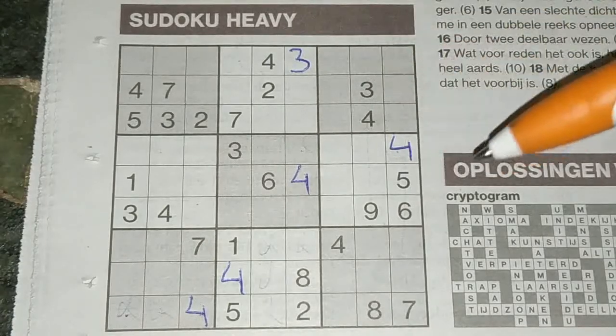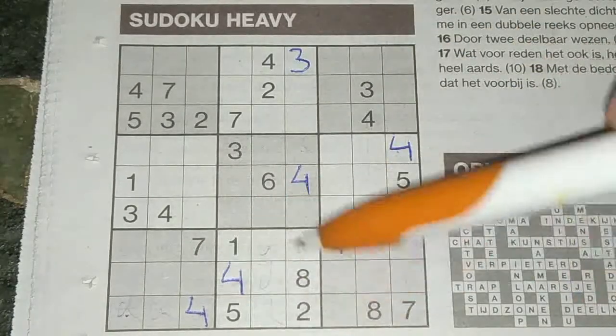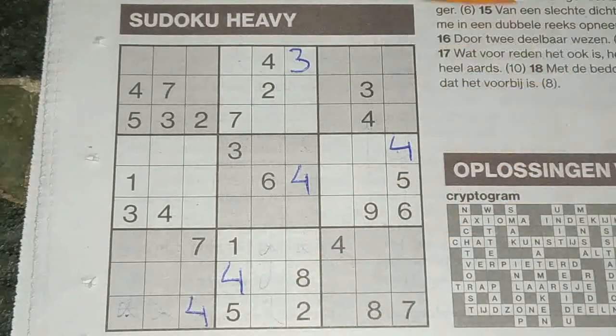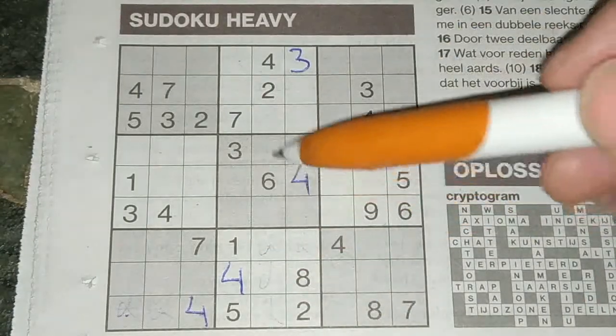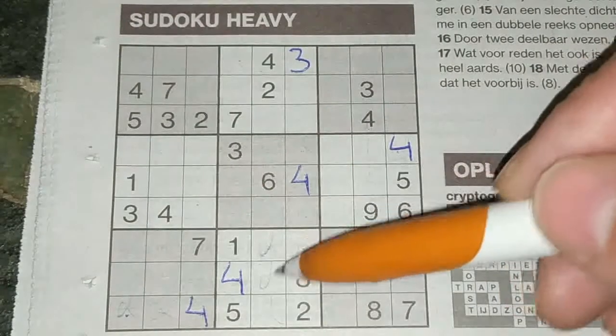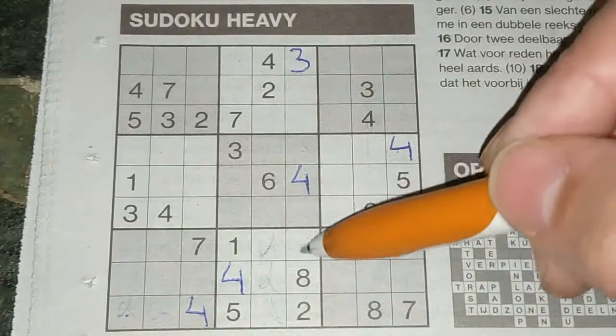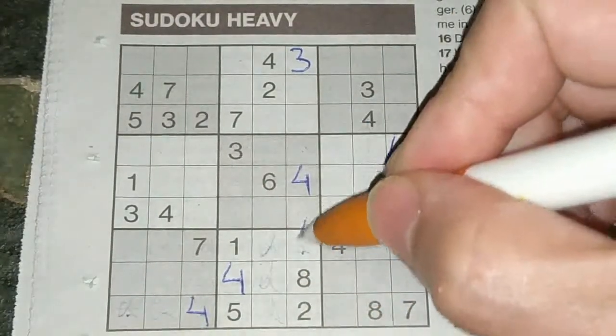I see here in this big square 4 missing numbers. One of the missing numbers is a 6. Here we have a 6, so no 6 in these 3 boxes. Only place for the 6 must be here.